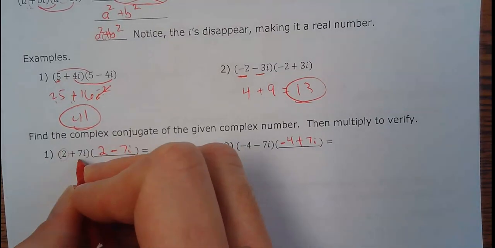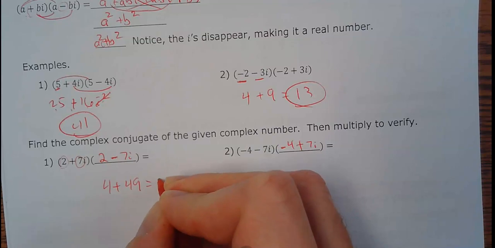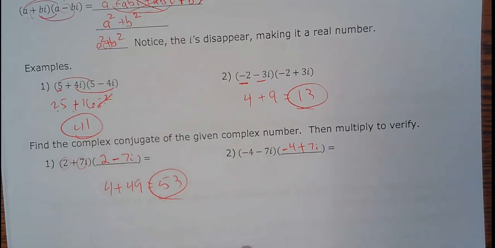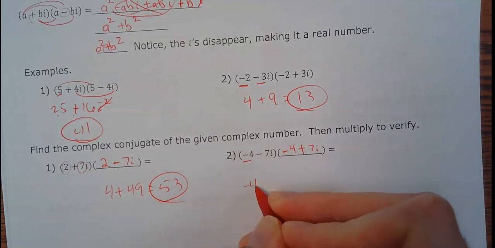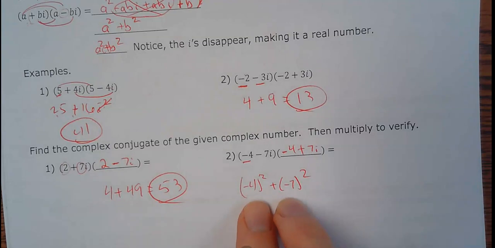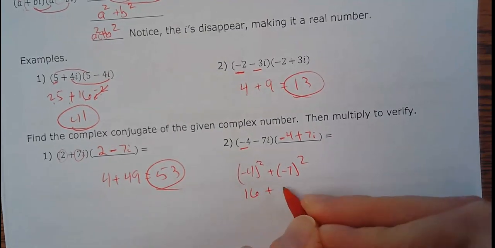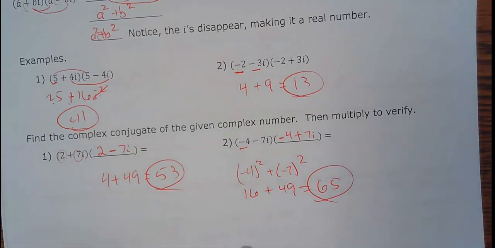Okay. Shortcut, first number squared plus the second number squared. 4 plus 49 equals 53. You can do it the long way if you want, but it's a lot faster. First number squared, so -4 squared plus the second number squared. They were negative, but when I square them, they both become positive. And I get 65. Okay, so don't overthink those. Don't overthink conjugates. They're easier than they look.